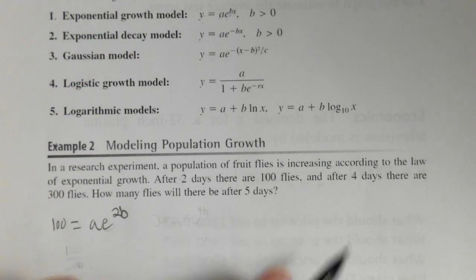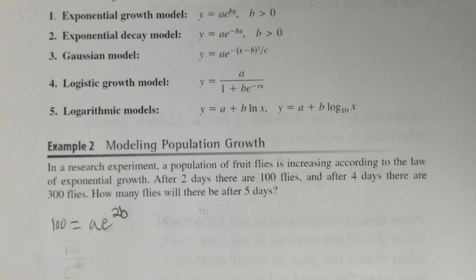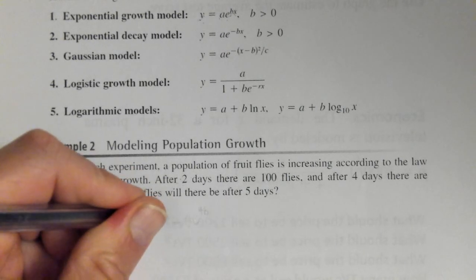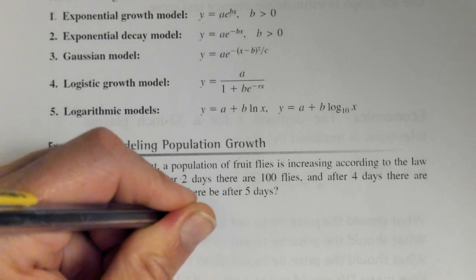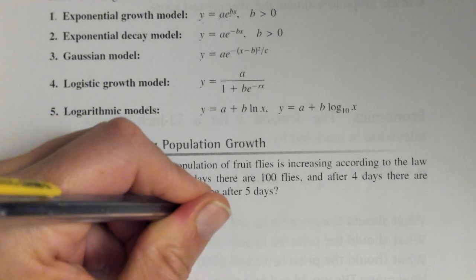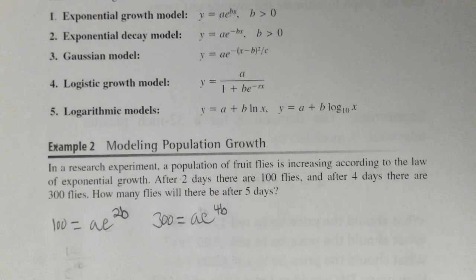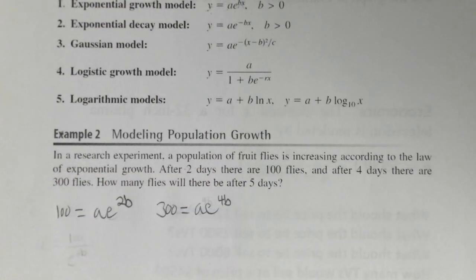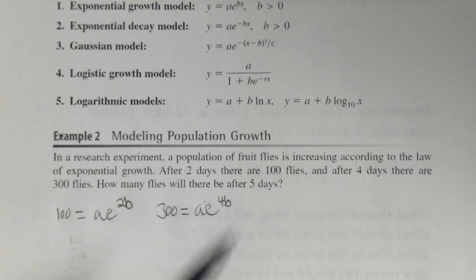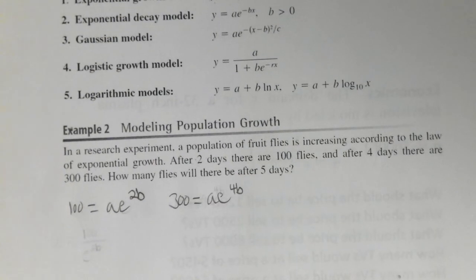Now, let's write the equation from the next set of data. After 4 days, there are 300 flies. So that's going to be 300 equals a e to the 4b power. Okay? Because once again, b times 4 is 4b. So remember, the number of days goes in for x, and the number of flies goes in for y. Alright, so now we've got a system of equations that we need to solve.